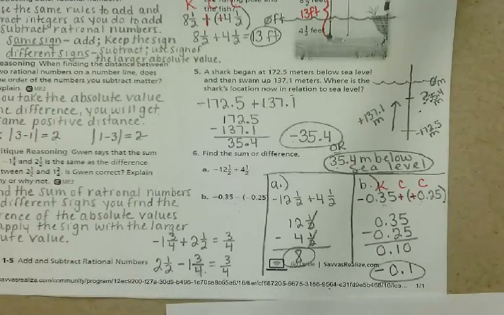This ends the lesson on section 1-5, adding and subtracting rational numbers.